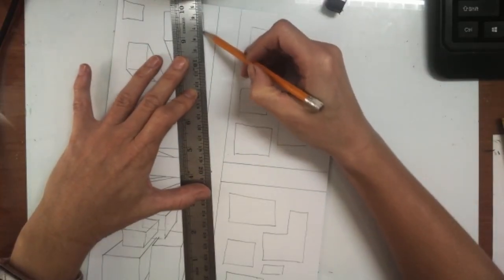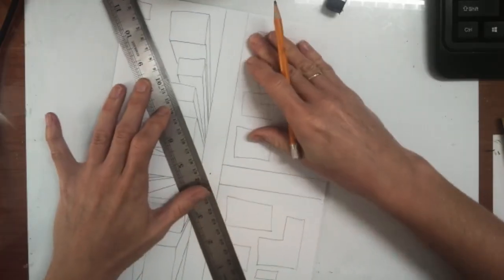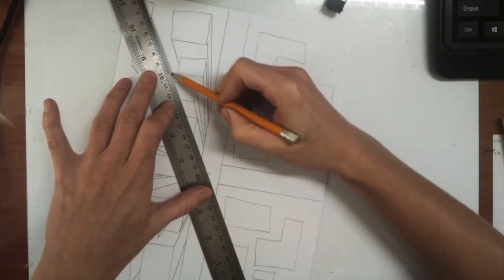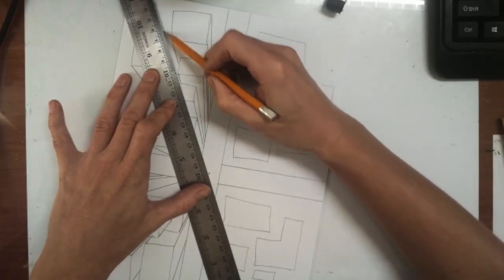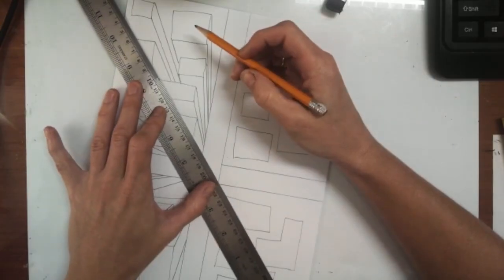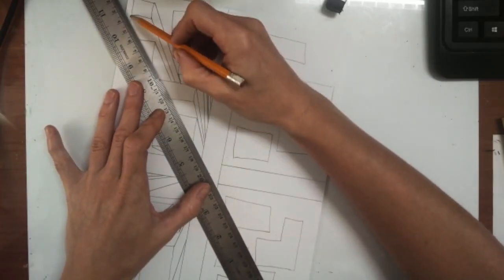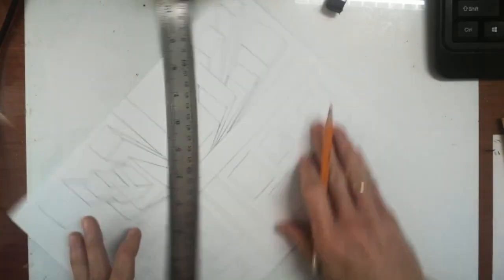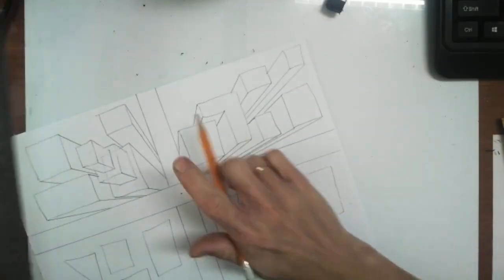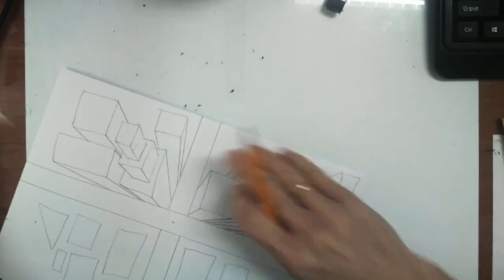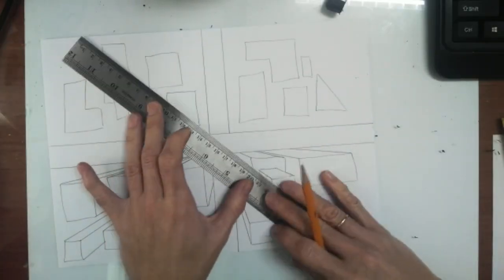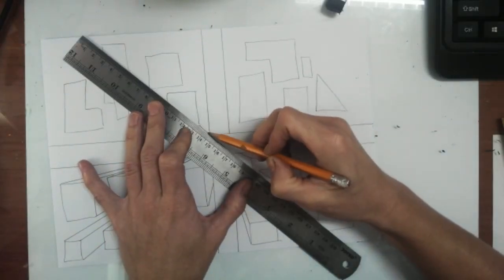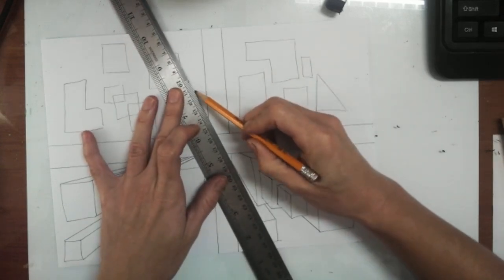The farther you get back in space, the more distortion happens, so the steeper the lines get. Okay, so that block is done. Feels a little empty there, so I could add another building. I'm going to turn my paper around, and then I'm going to start from the center and work my way out again.